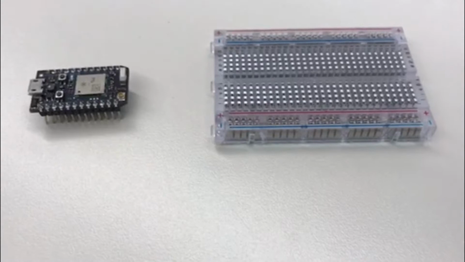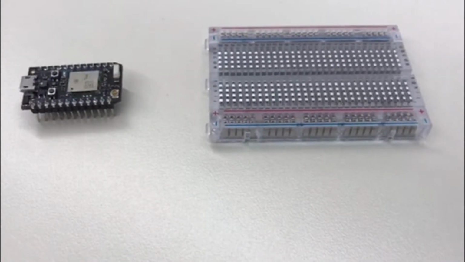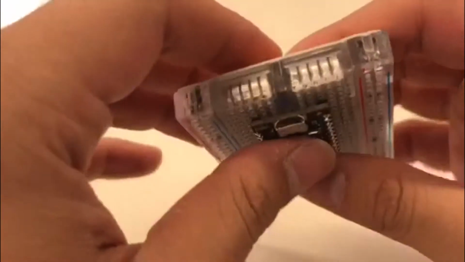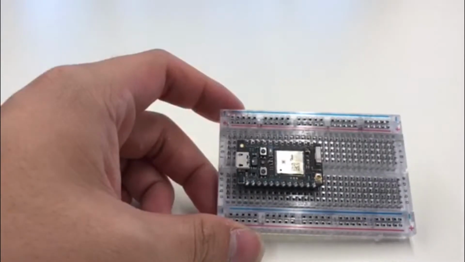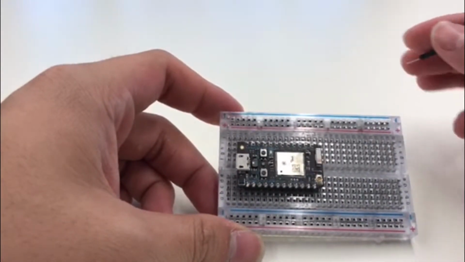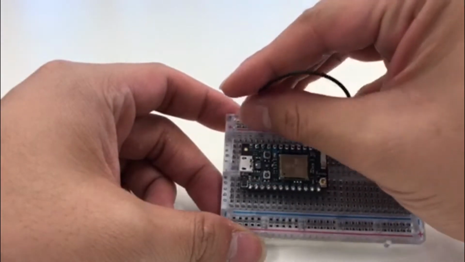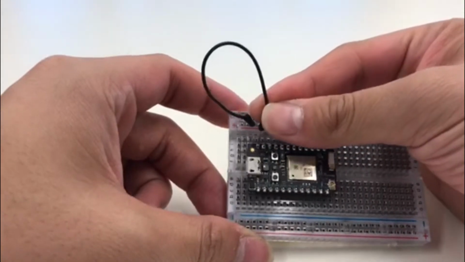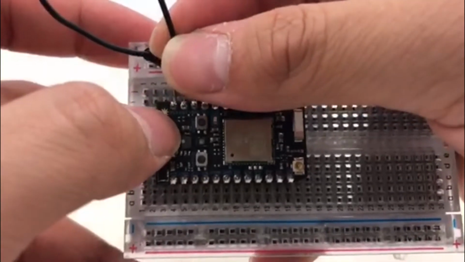We can start by placing the particle photon onto the breadboard. Then connect the red bus bar with positive symbol onto 3v3 volt, which is this one.